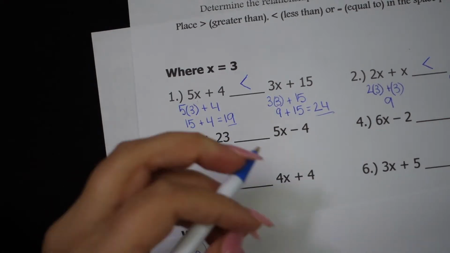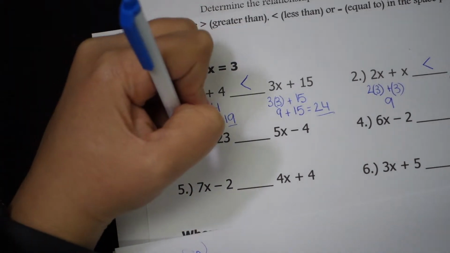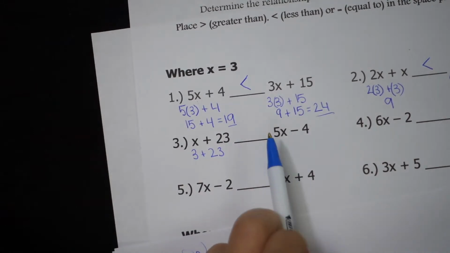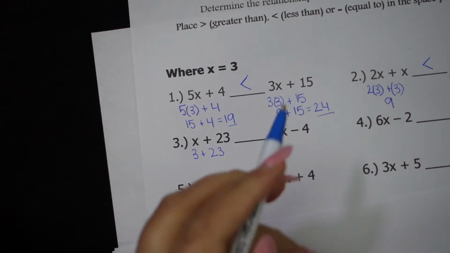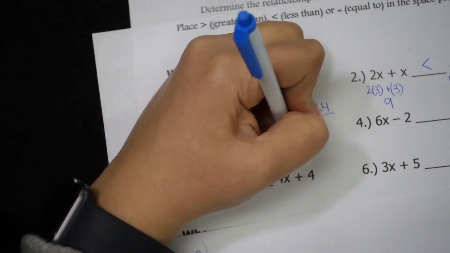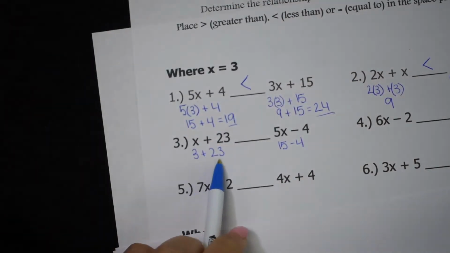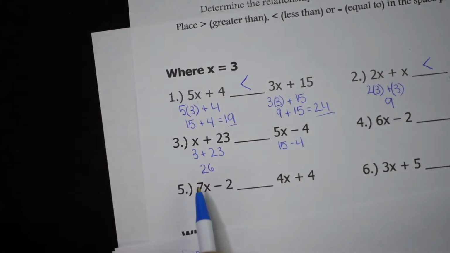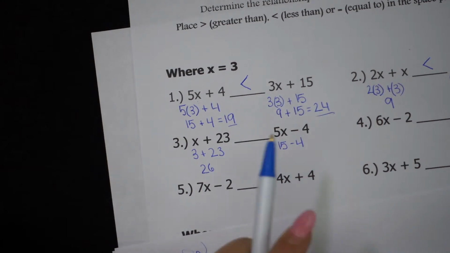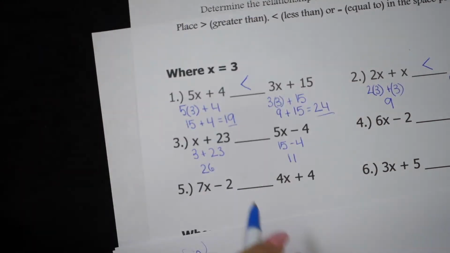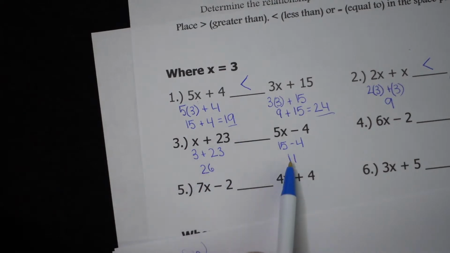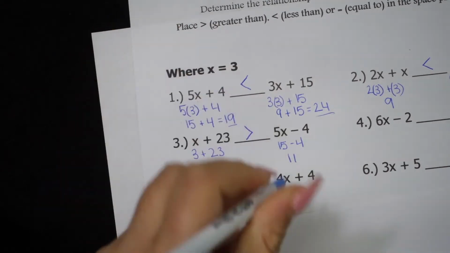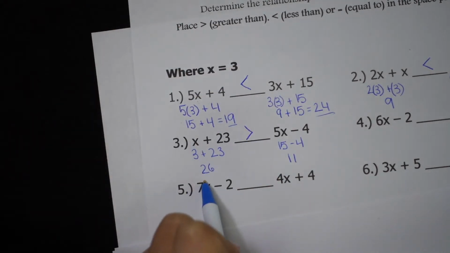So here we have 3 plus 23, and then here we have 5 times 3, which gives us 15 minus 4. So what does this number equal? This equals 26, because 23 plus 3 is 26. How about over here, 15 minus 4, that equals 11. So in this case, which number is bigger, the 26 or the 11? The 26. So we'll have the bigger side of the symbol facing the 26.